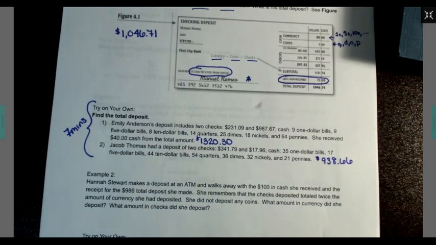The answers to the try these on your own questions 1 and 2 have now been provided for you. Please take a moment to write down these answers. If you have any questions, please come see me about them. Please note that in that second example, there was no cash back. So it was all addition, no subtraction. Go ahead and take a moment to copy these down and to answer the questions on the next slide to debrief these examples.